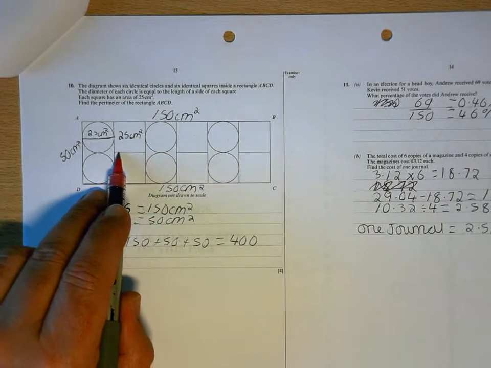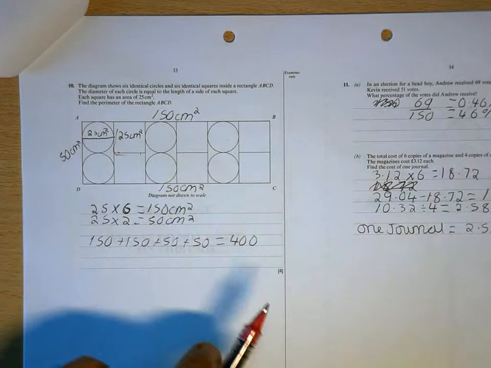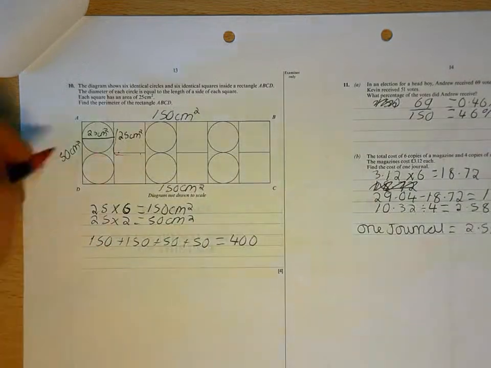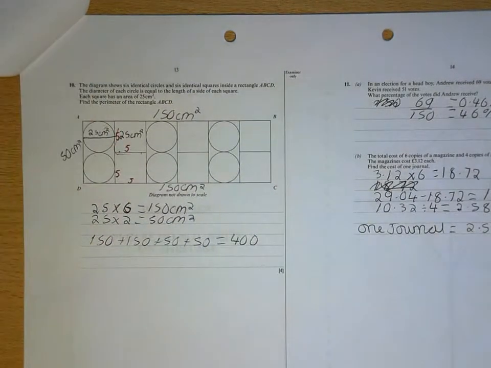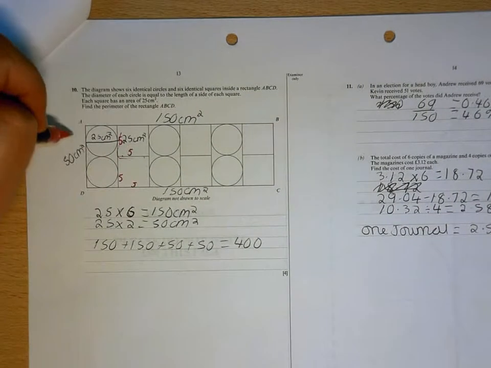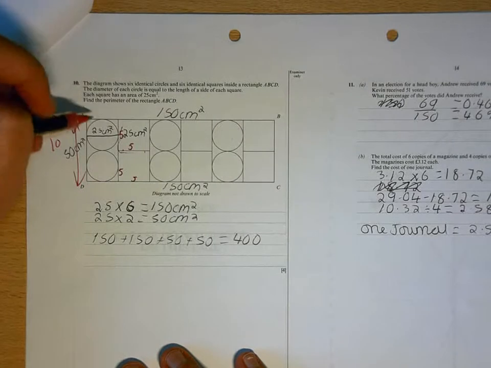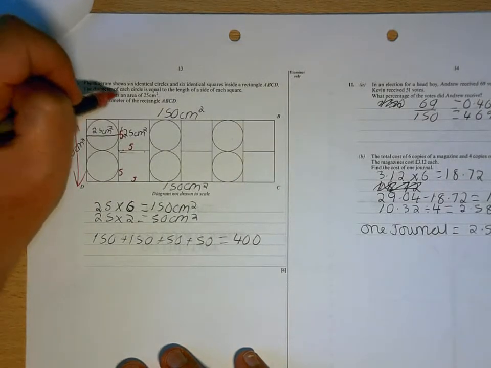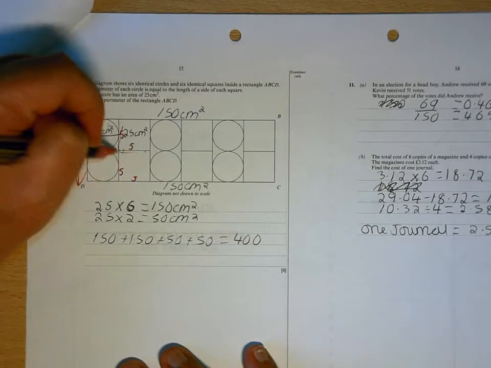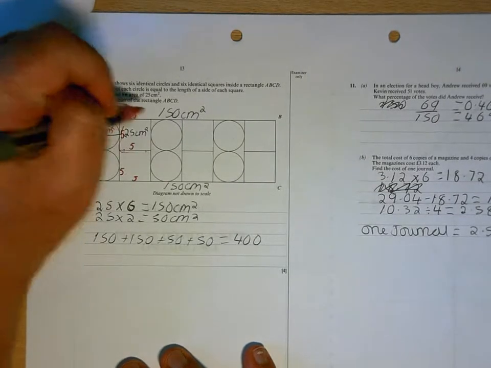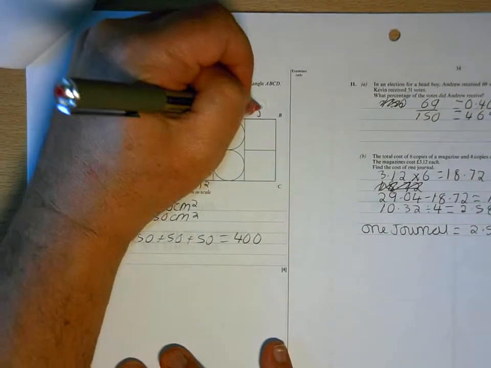So for a square, what times itself is 25? 5 fives is 25. So the length of these squares is 5. So that distance there is 5 and 5, which is 10. I was telling you in the question that the circle diameter is equal to the length of each square. So if that's 5, so is that, and that, and that, and that, and that, and that.